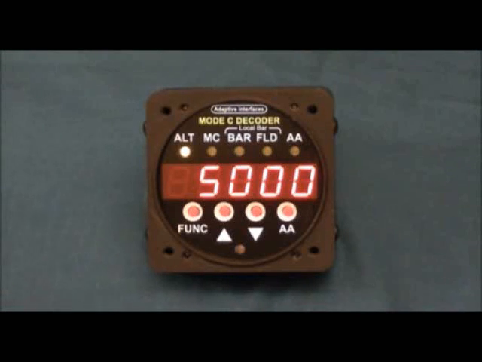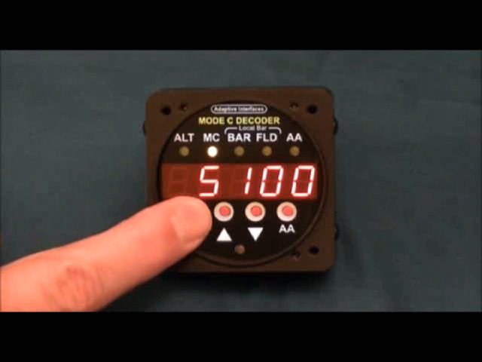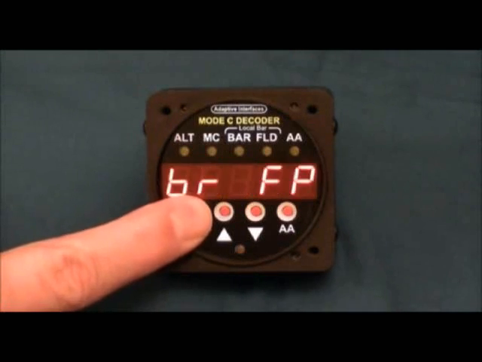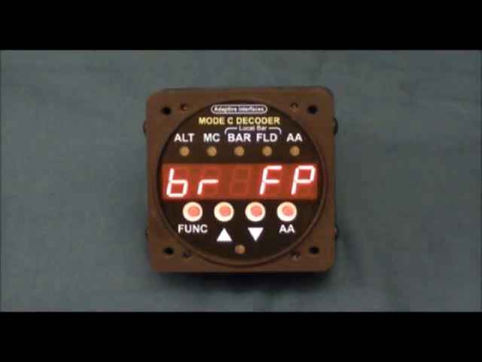There are other functions of the instruments, basically option settings. To get to the option settings, you press and hold the function button for about 8 seconds, and it now goes into what we call level 1 or menu level 1. The main operating mode of the instrument is considered menu level 0.